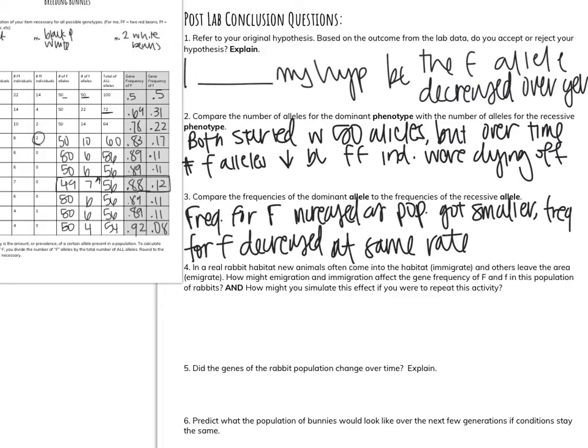So we could actually test what would happen, and we'd have our starting population of bunnies, and then each generation the little f bunnies would die off. But then maybe to simulate new ones coming in or different ones leaving, then you could change the amount of beans that you had in the bag.